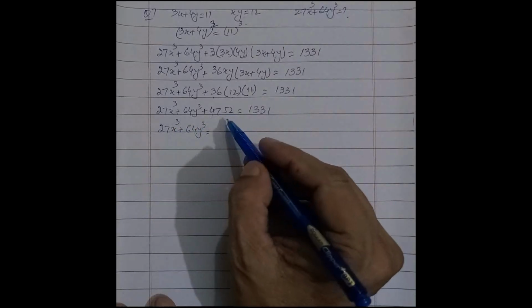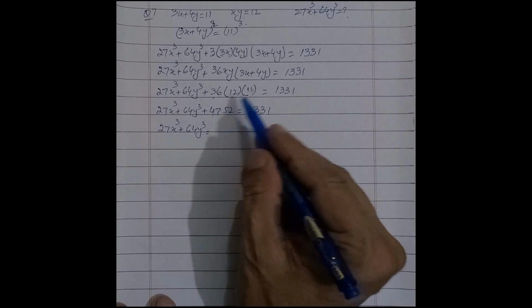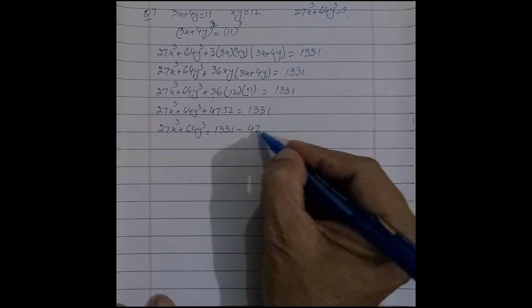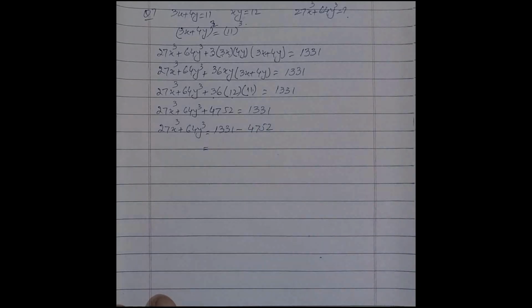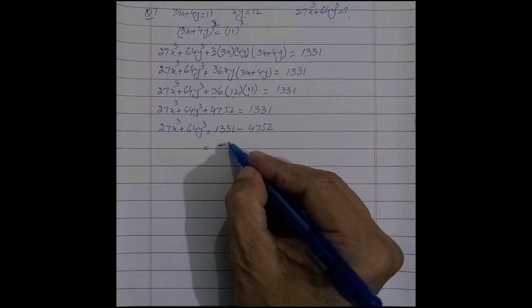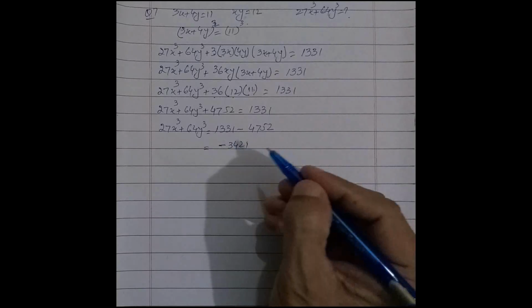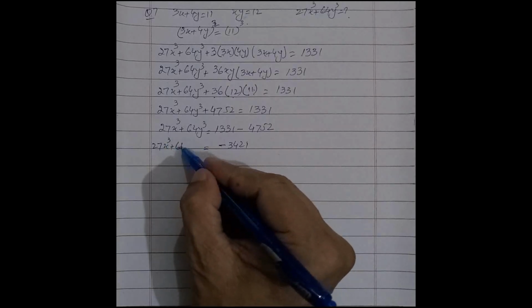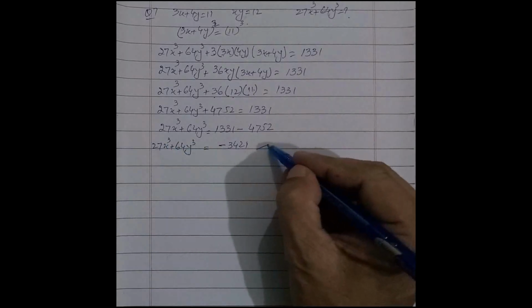is equal to, we shift 4752 on the left side, which is 1331 minus 4752, and we subtract 4752 from 1331. The answer we get is minus 3421, which is equal to 27x³ plus 64y³.